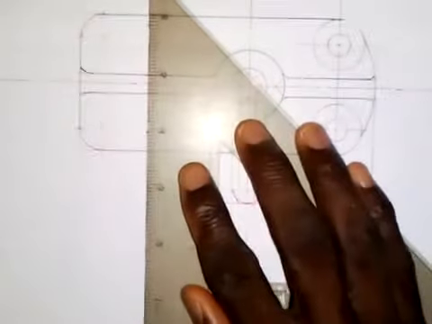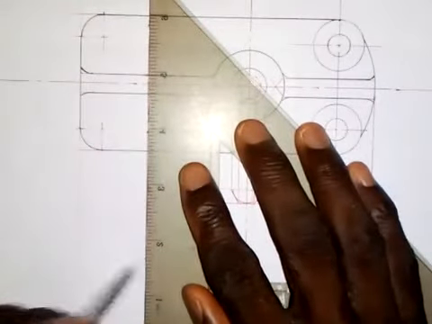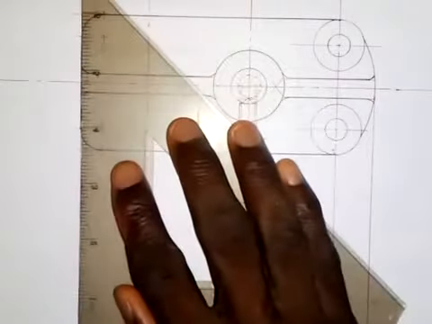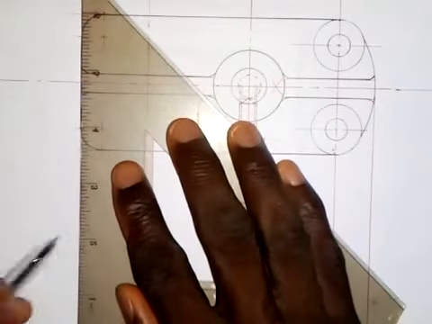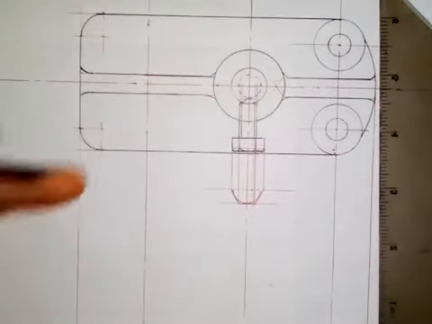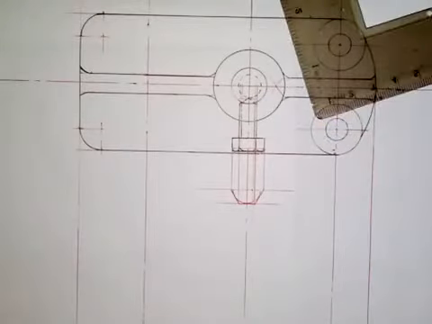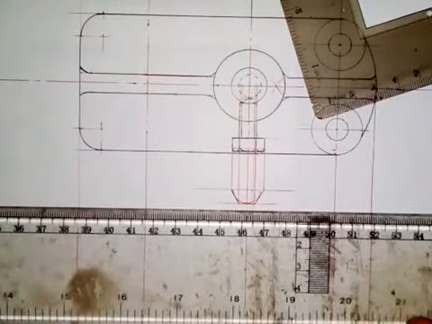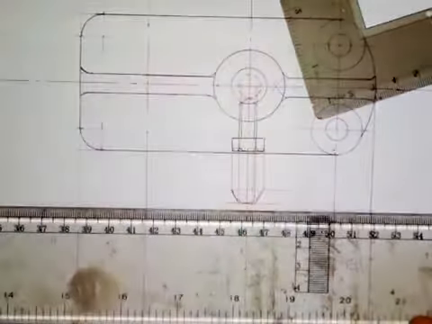If you look at the plan, I didn't complete it, so there are some things that are supposed to be there which are not yet there, but I'm going to put those things in by the time I produce the sectional view as we are instructed. So I'm going to draw a horizontal line here like this.